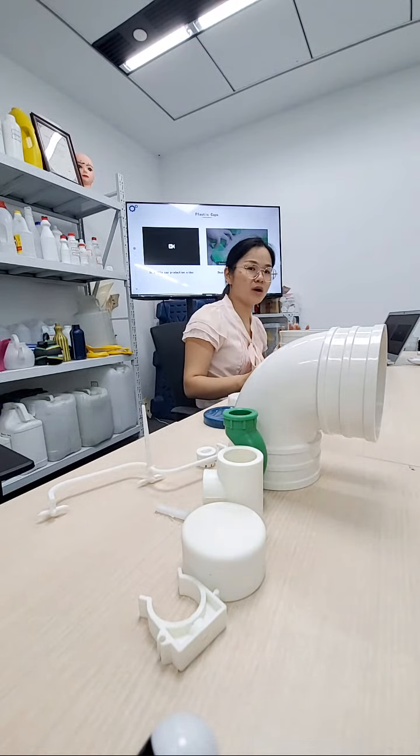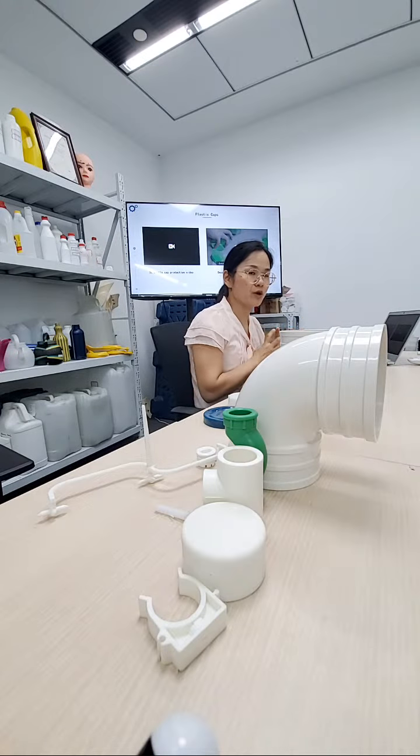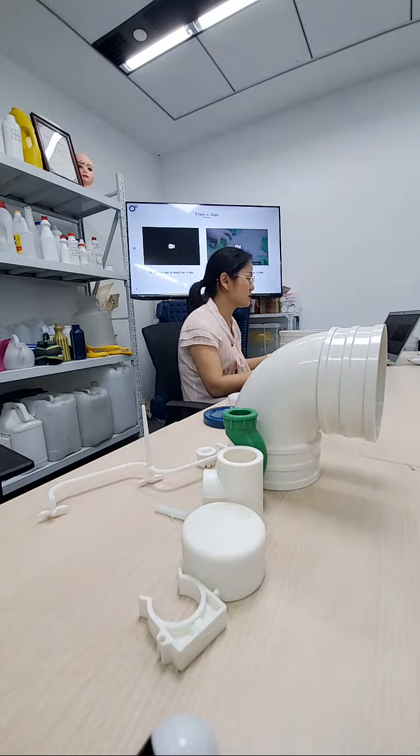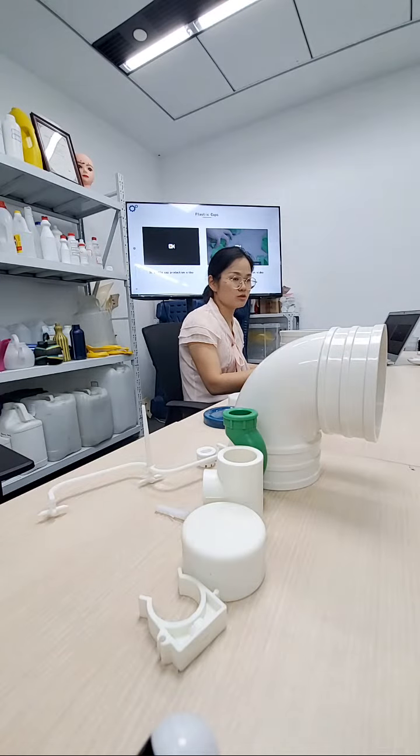Actually, some clients want to have a beautiful capper for the bottles, so they will produce two colors. This double color capper is mainly used for the shampoo bottle and some body wash bottles. Except these two cappers, we also can produce another type of cappers we can design.